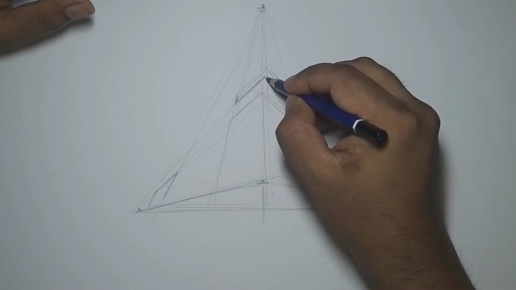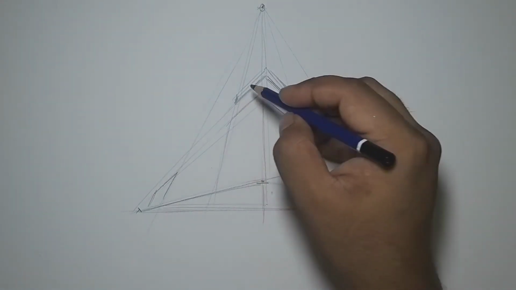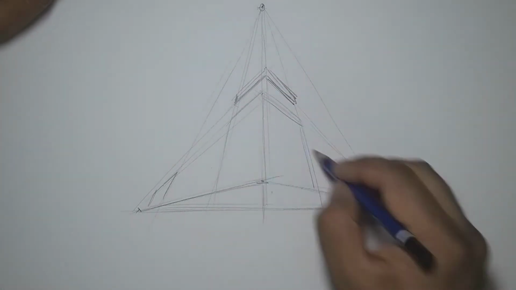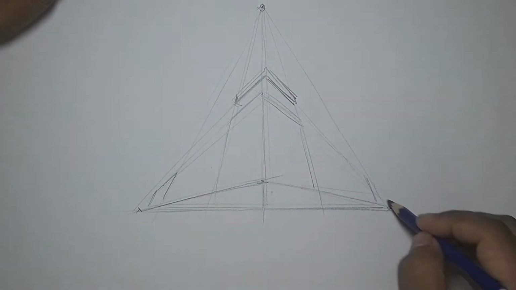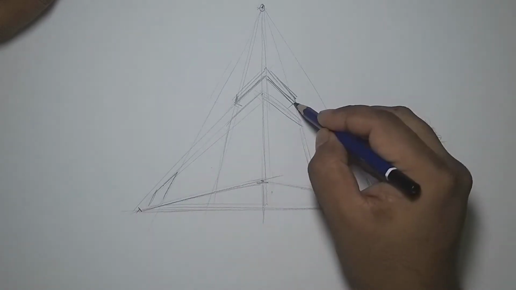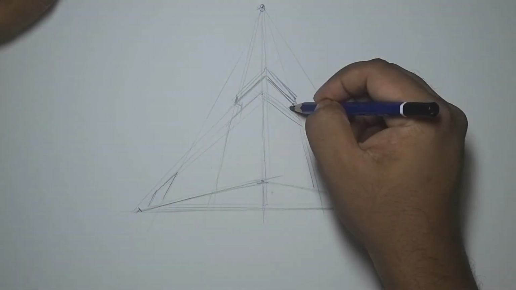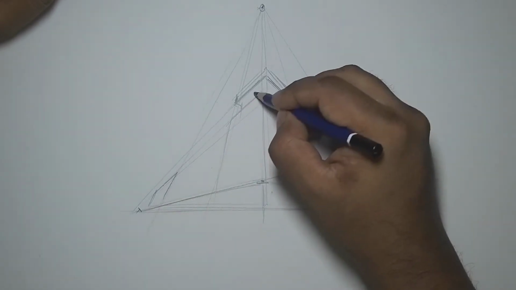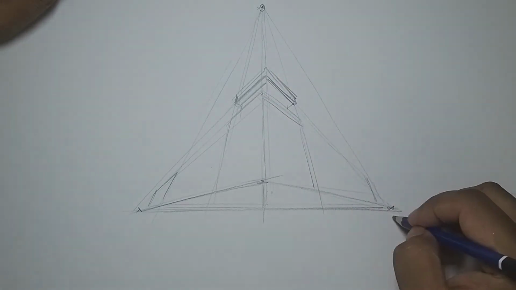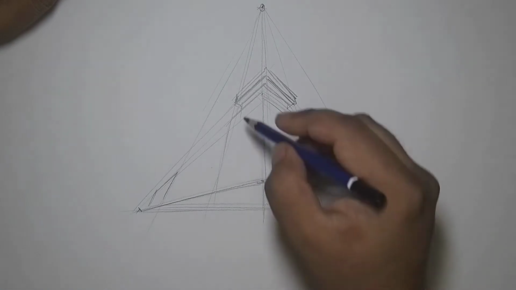Now we made something like this, right? And I'm going to give a little bit of depth over here. So what I will do is, referring to this one, and the height, again I'm going to repeat the same, this point to this point. Yeah, see, almost done.